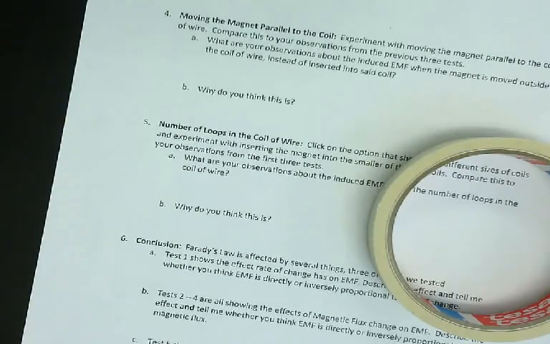Again, make sure you're looking for two things. You're looking for the size of the voltage change and the direction of the voltage change.